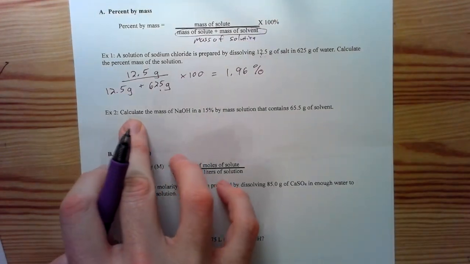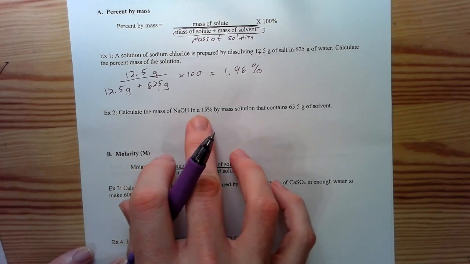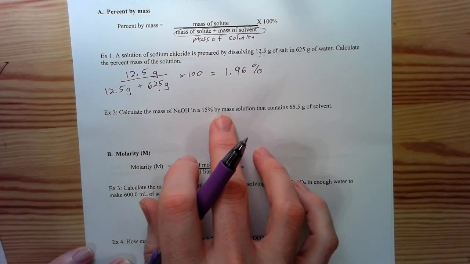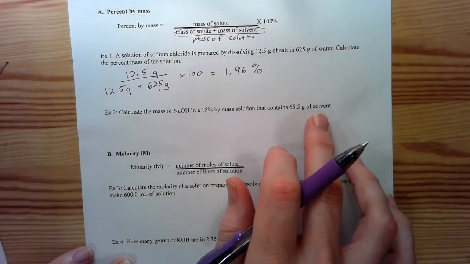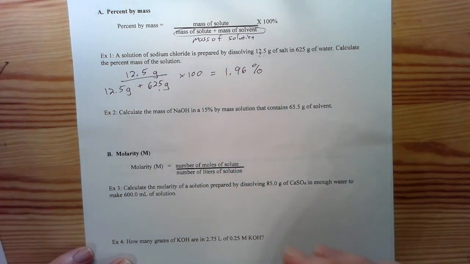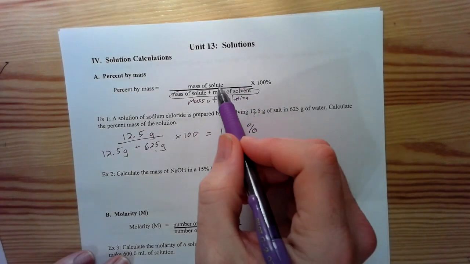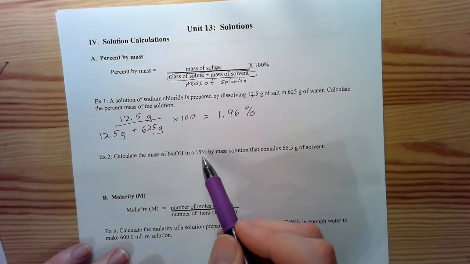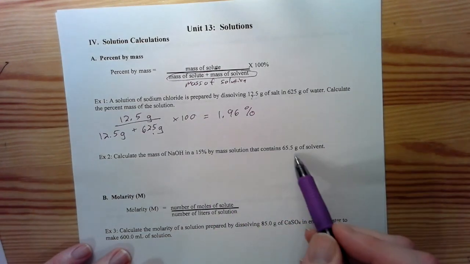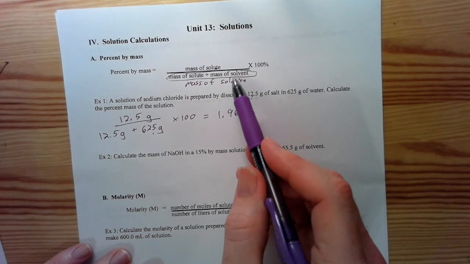Now for number 2, calculate the mass of NaOH in a 15% by mass solution that contains 65.5 grams of solvent. So that's asking me what mass of solute is required to get 15% if I have 65.5 grams of solvent.